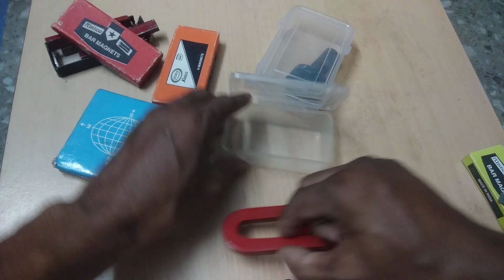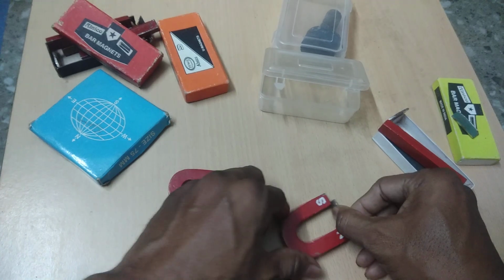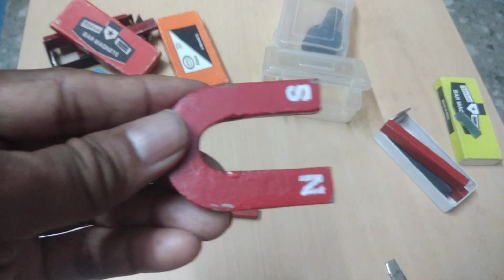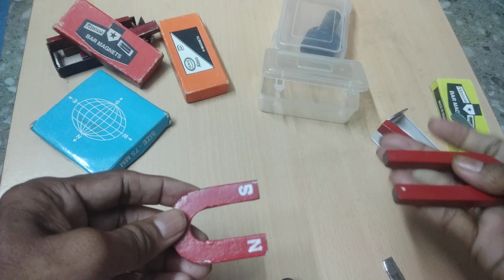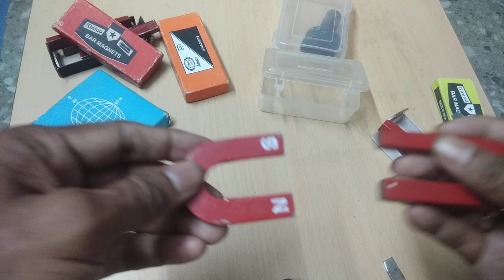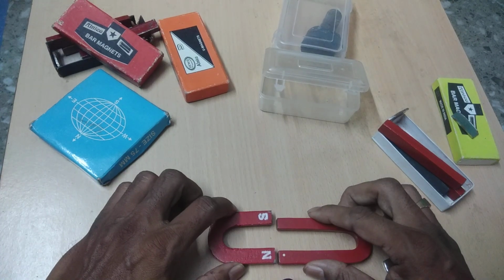This is another magnet, right? This one you see here. This is a horseshoe magnet. It has north and south. It is also a horseshoe magnet, and this one means north pole, and this one is south pole. Now you see what is the result of this here also, right?